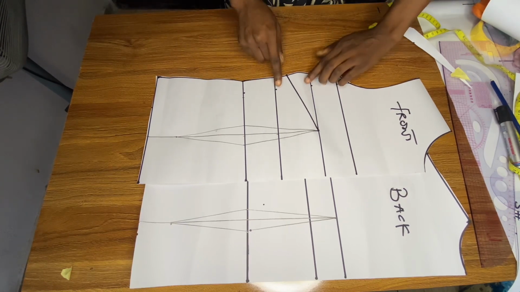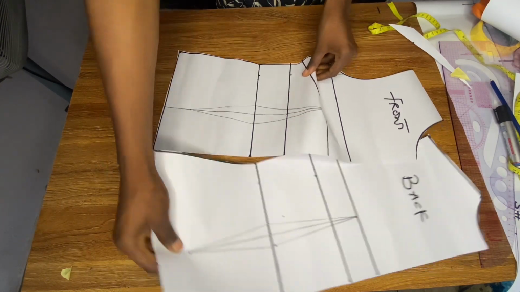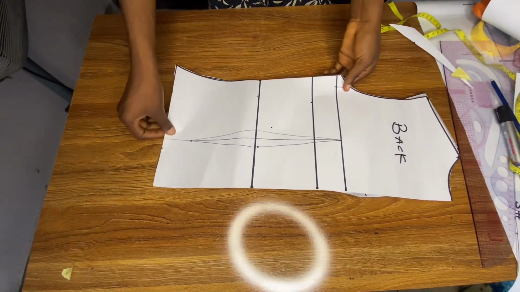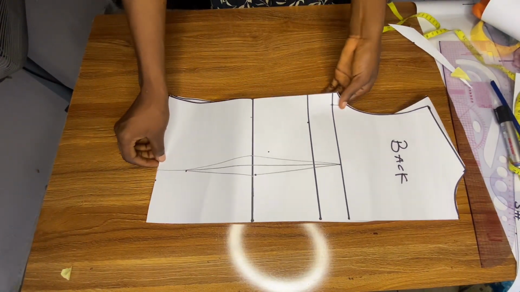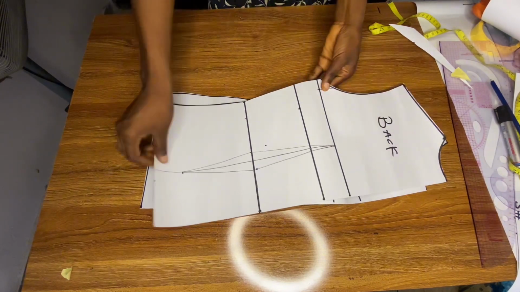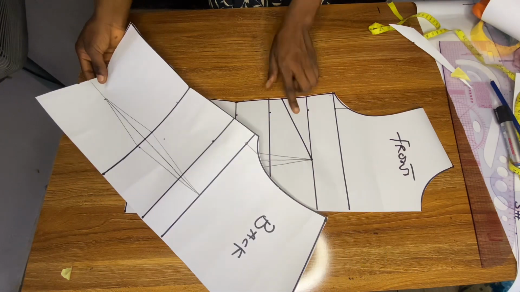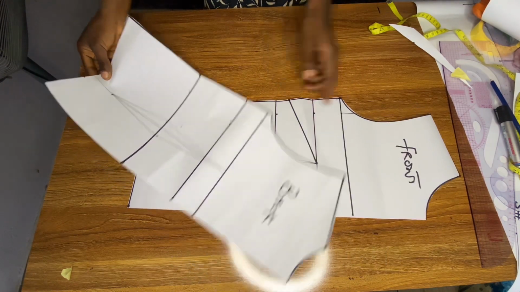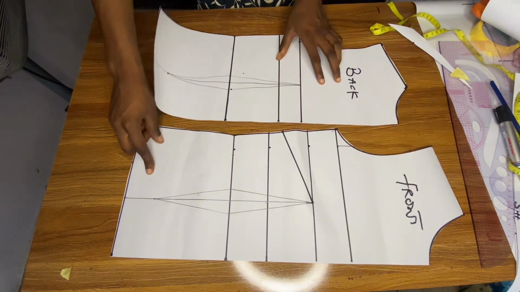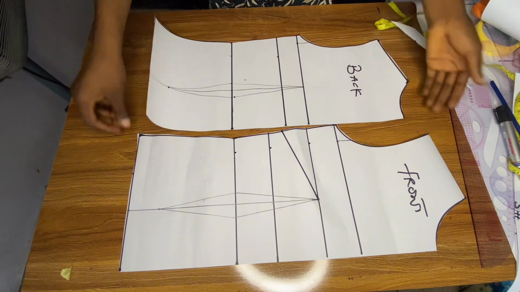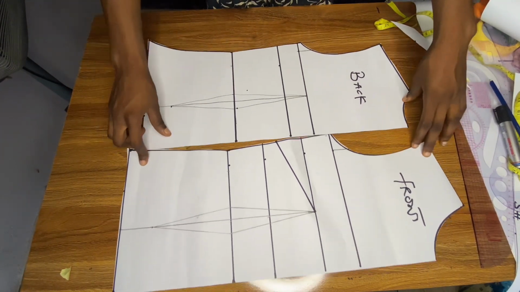After taking in this bust dart, you notice that the back and the front bodice will come to the same length. This is it. Can you see that? The back and the front bodice will come to the same length after taking in this bust dart. So it varies from measurement to measurement. That's the way it looks. So this is it for this.